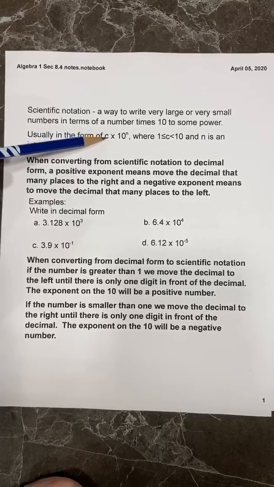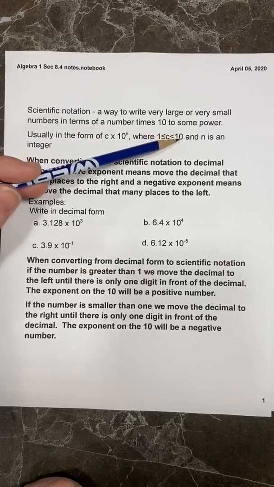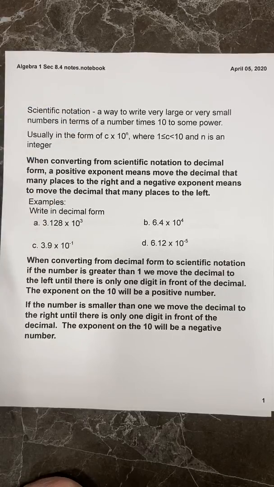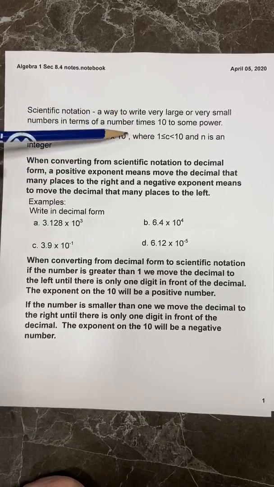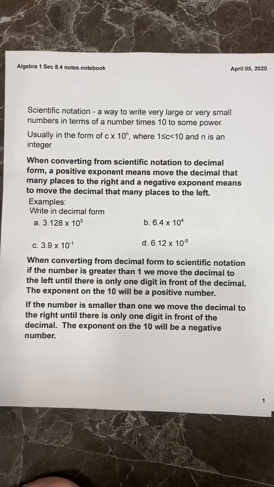So c would be some number between 1 and 10. So it's got to be a number greater than or equal to 1 and less than 10. And the n on our 10 has to be an integer, so it has to be a whole number. It can't be a decimal fraction or anything like that.